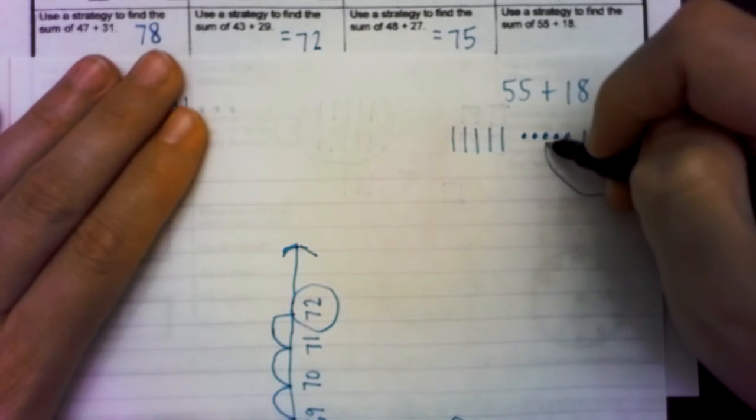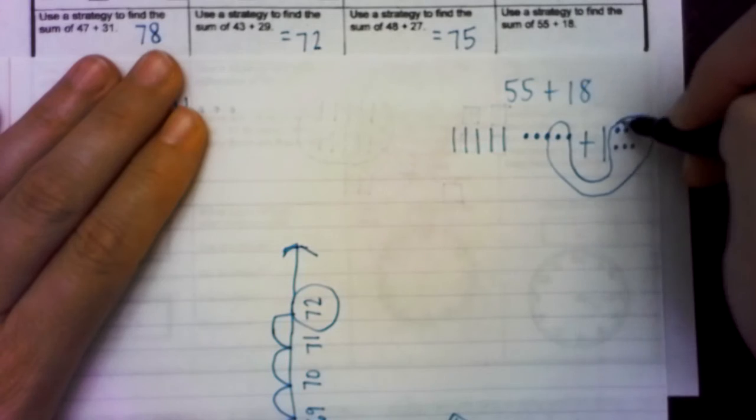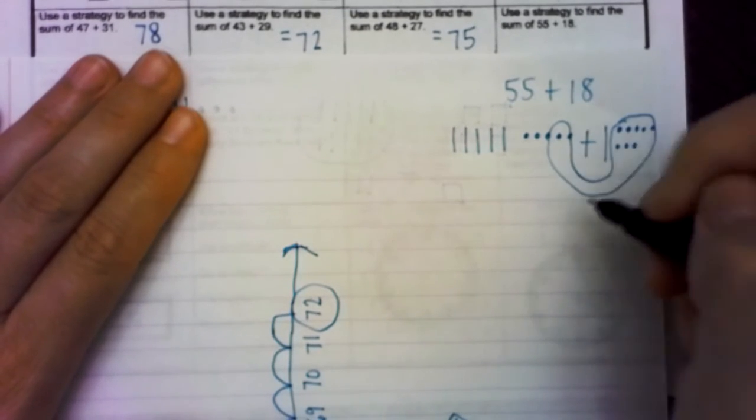Well, I know that 10 ones will make a new 10. Okay, so I have 8 ones here. 8 plus 2 more is going to make 10, isn't it? So there's 10 ones that I can exchange for a 10.